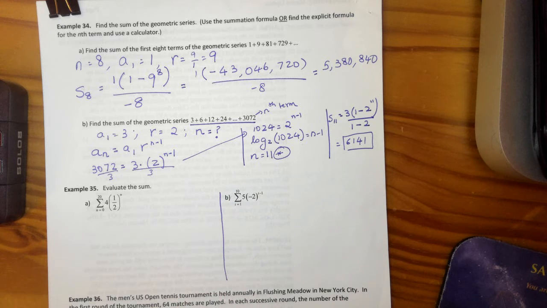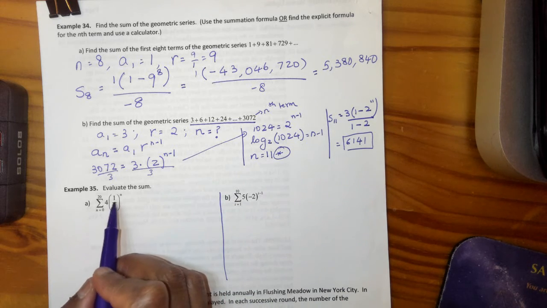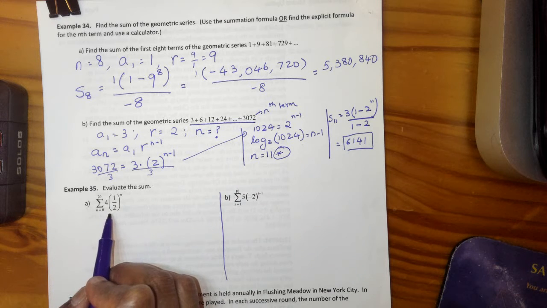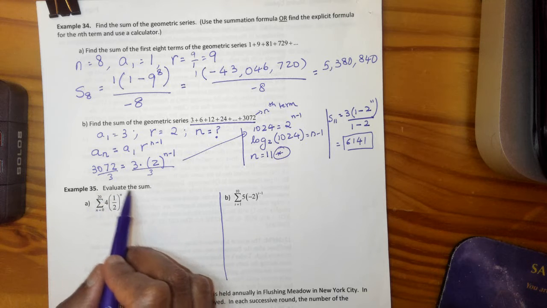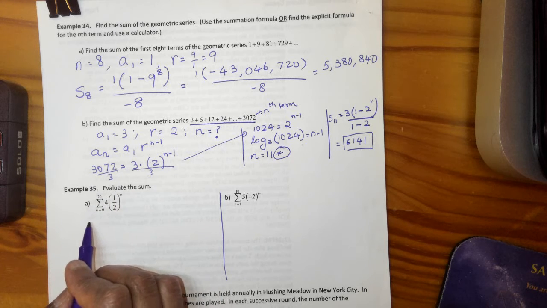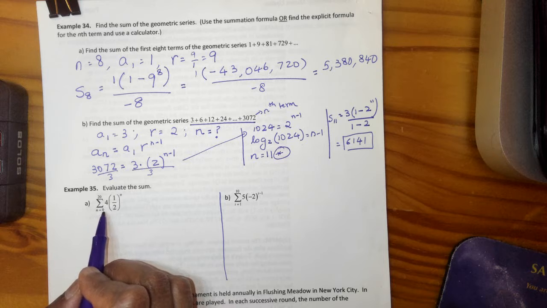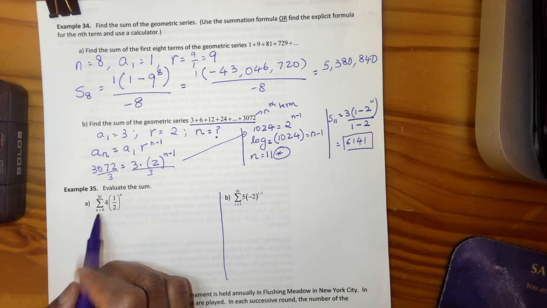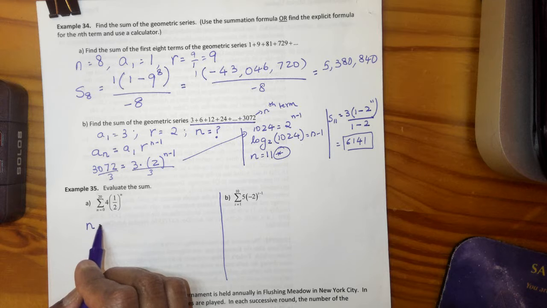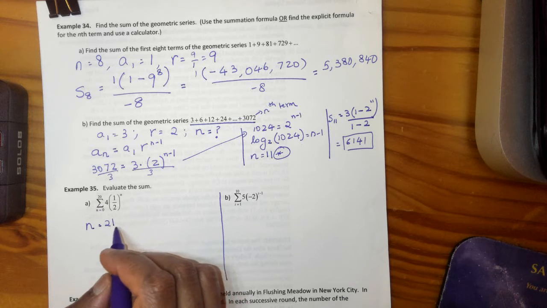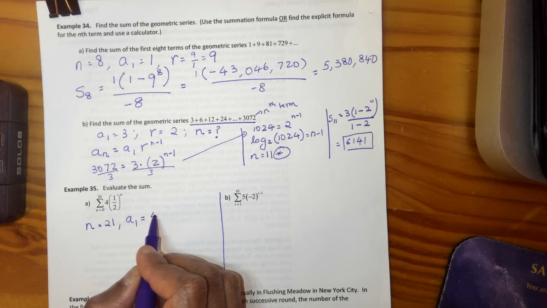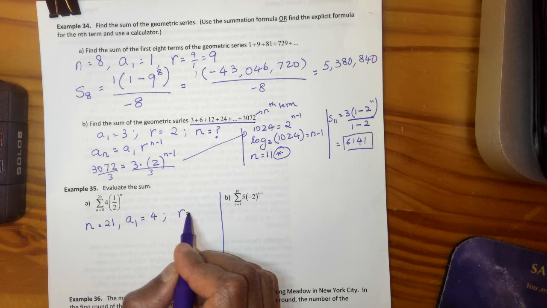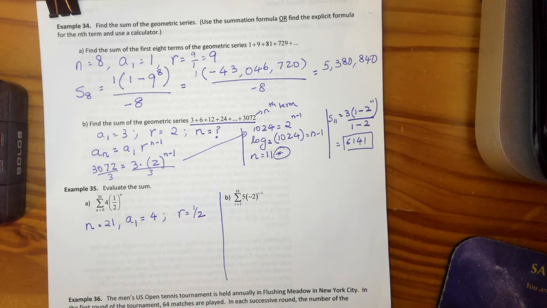All right, I'm going to keep going. This one says evaluate the sum. So this was basically using the summation formula that we have seen in our calculator, the sigma formula. This means n is actually starting at 0, not at 1, which basically means my n is going to be 21, 0 plus 20. So it's 0, 1, 2, if you count. And then the first term is A1, so A1 equals 4. And then my R equals half.